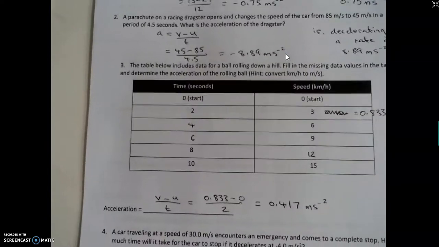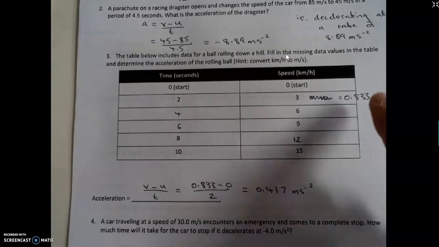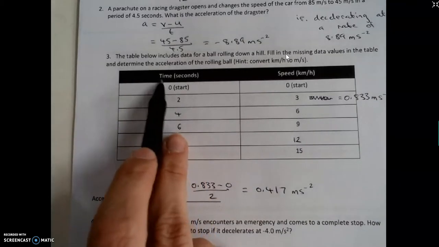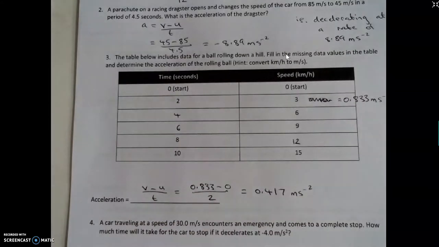If you didn't do the conversion to meters per second for this velocity, your data would have given you an incorrect value. Would mean nothing. Alright, so you needed to do that because this was in seconds. If they'd given us this time in hours and that speed was in kilometers per hour, then we could have just left it as it was and we could have worked out the acceleration that way.